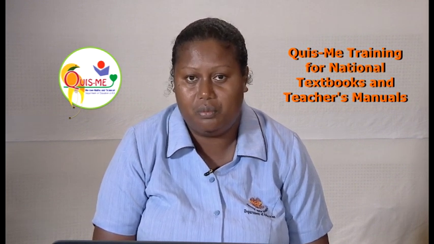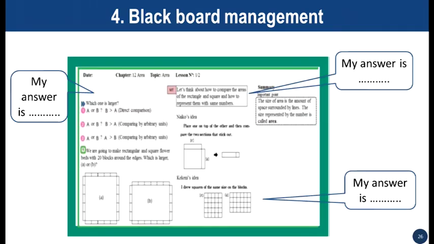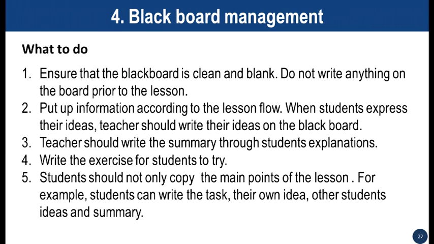Next, we will look at the way of Blackboard management in mathematics through studying the teacher's manual. There are some tips to manage the Blackboard effectively to teach mathematics lessons in the new textbook and teacher's manual guide. The tips are: 1. Ensure that the Blackboard is clean and blank. Do not write anything on the board prior to the lesson. Next, put up information according to the lesson flow.